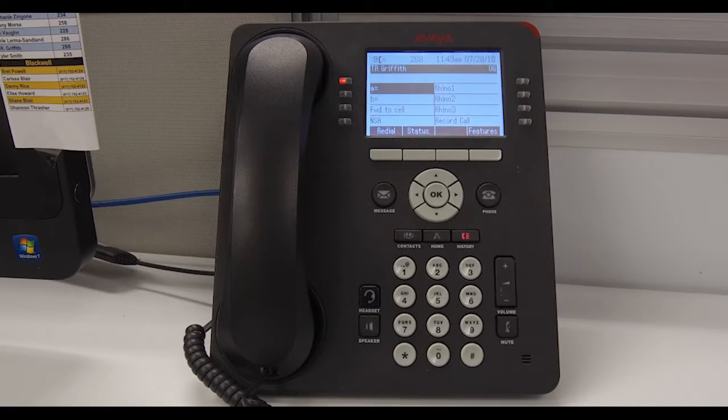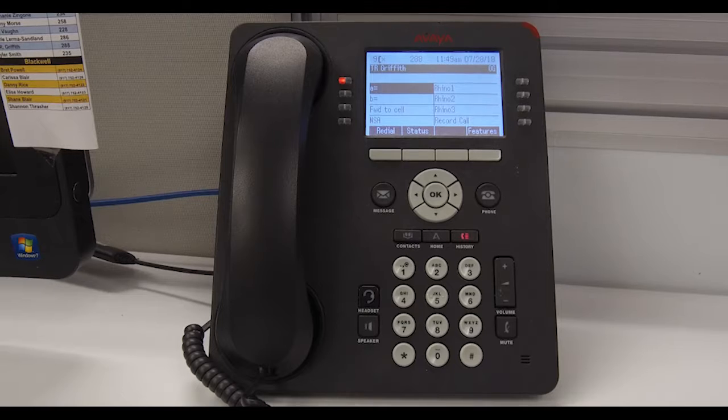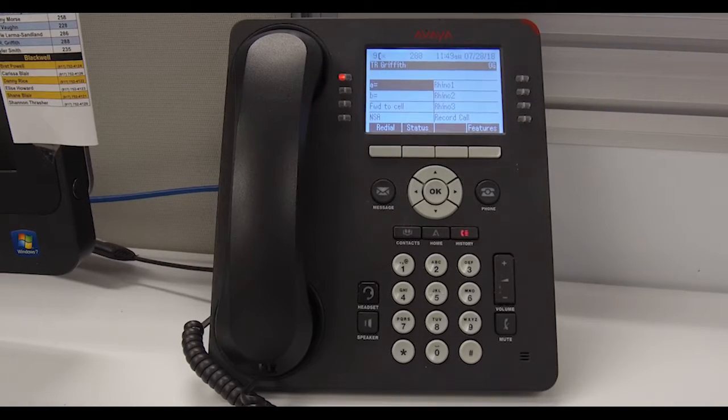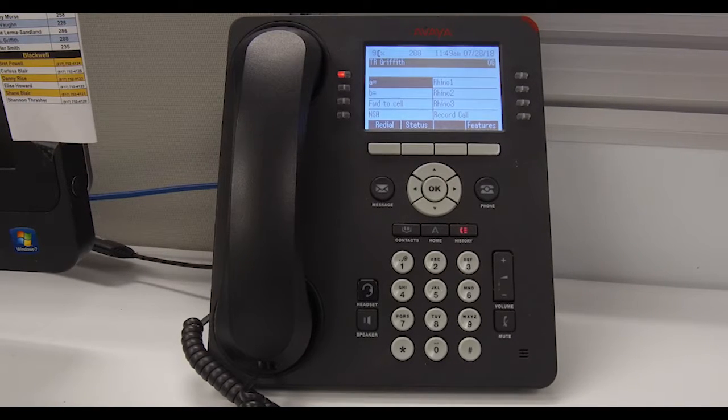So if you're on a call and you feel it going sideways, or you think that you need to record it for whatever reason, then you can hit record call and it will start recording the call from the moment you press the button on. It will not record prior to you pressing that button.